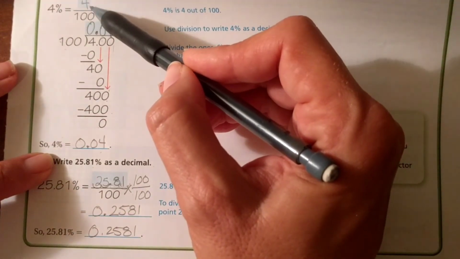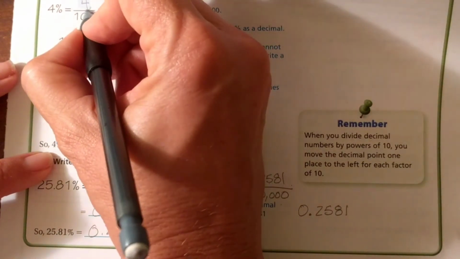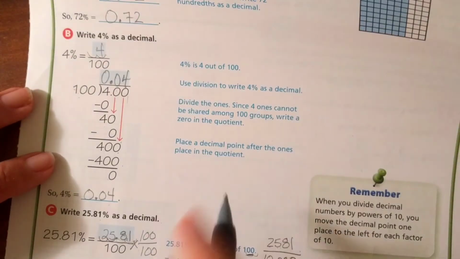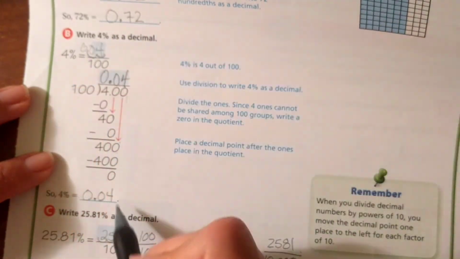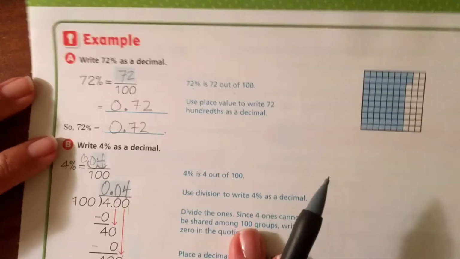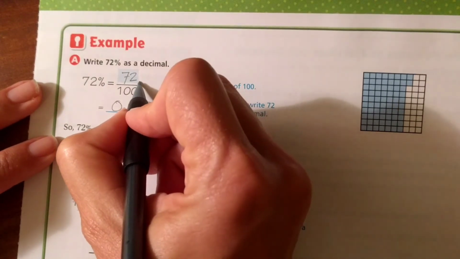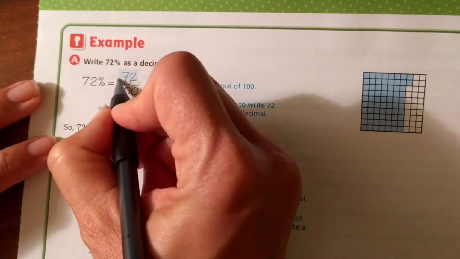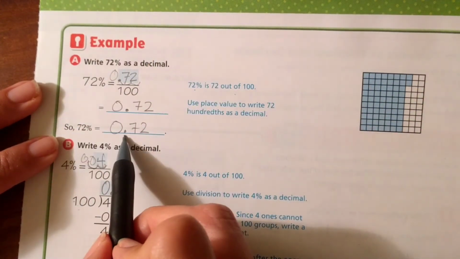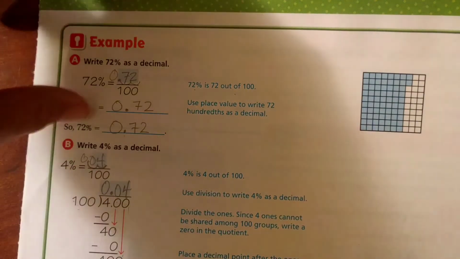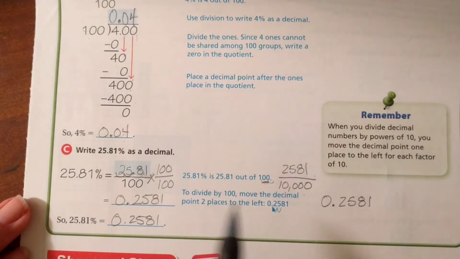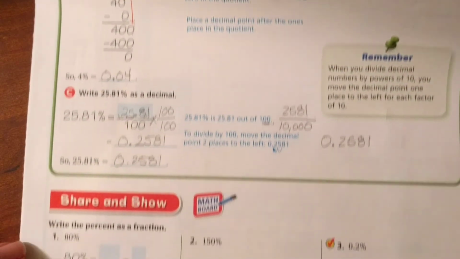We had a 4. If we took that decimal, moved it twice, we would have had 0.04. That's what we ended up with. Notice up here, if the decimal had started here, 1, 2, we would have had 0 and 72 hundredths. So that method absolutely works, and frankly, it's easier. All right, so here we go.